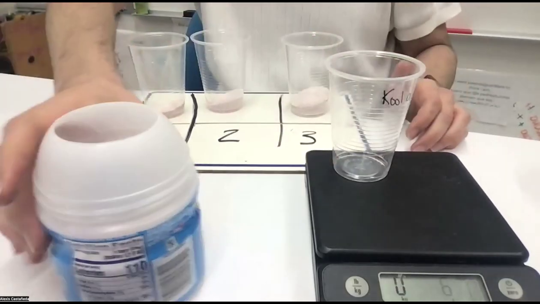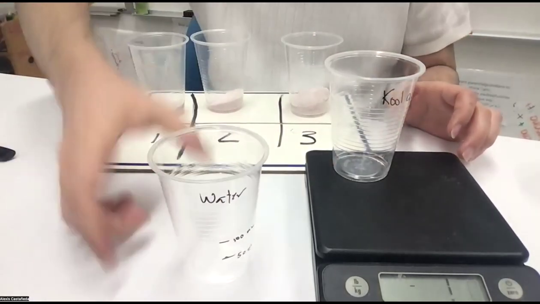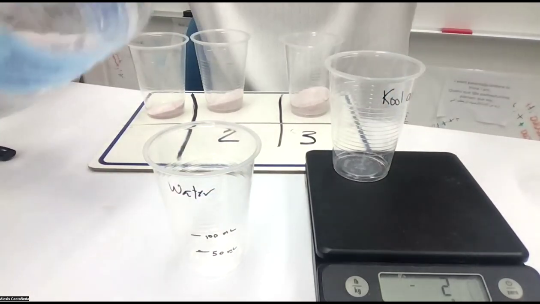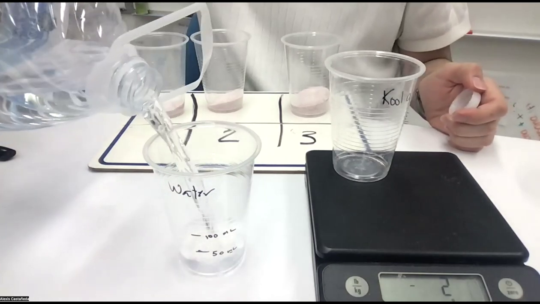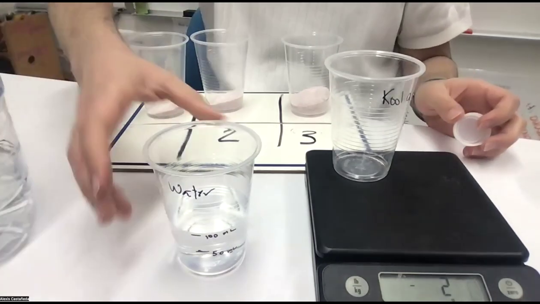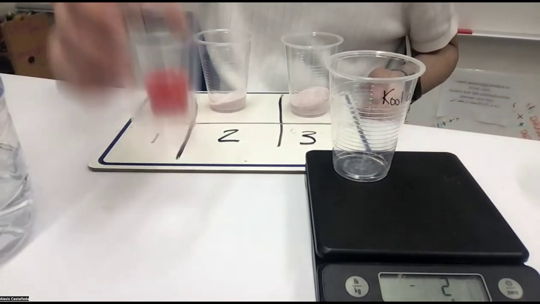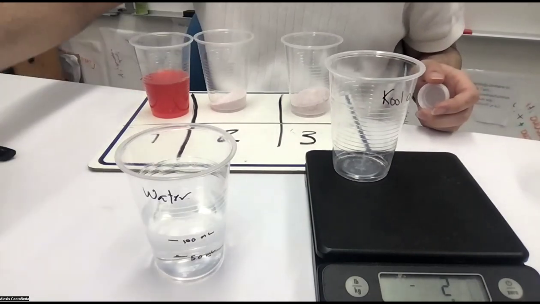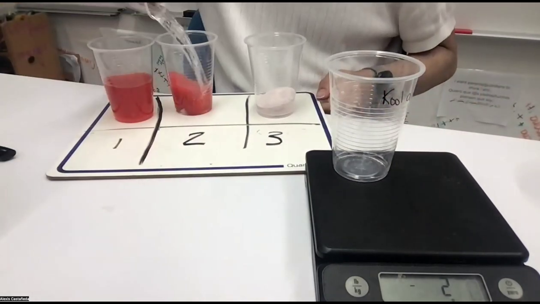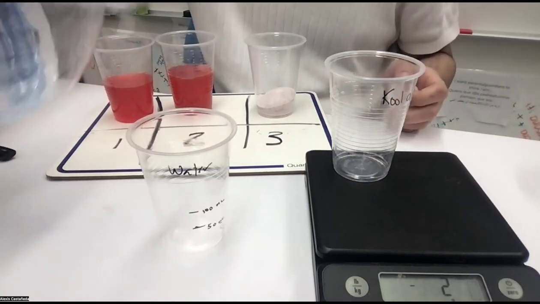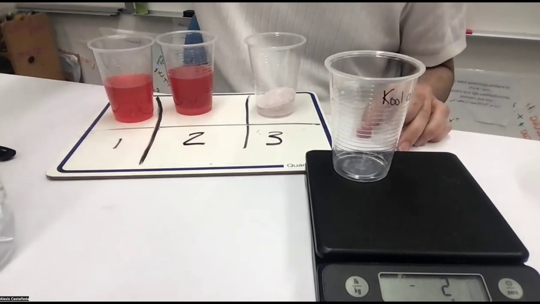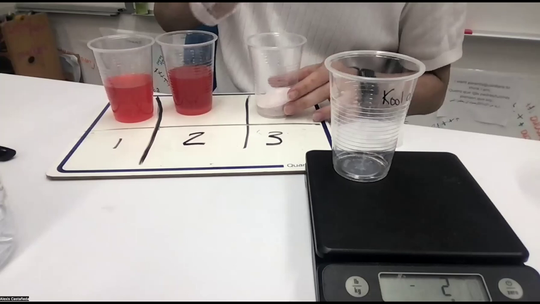Then we're going to put 100 milliliters of water into each of these. So I have my little cup, and this first line is 50. The second one is 100. So I'm going to put 100 milliliters of water in all three of the cups. There's 100 into this cup. 100 milliliters again in the second cup. And 100 milliliters into the third one. Put a little too much. Put some back. We have 100 into the third one.